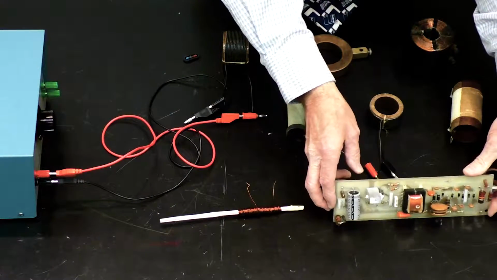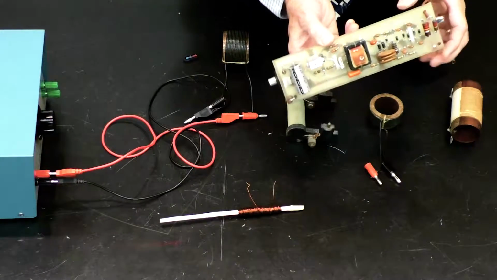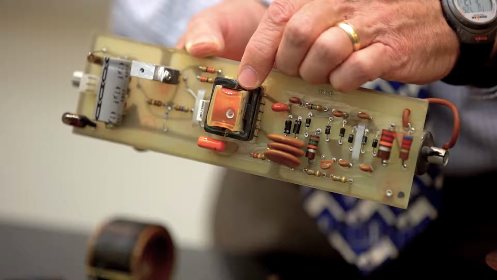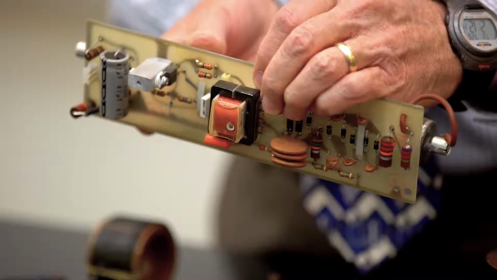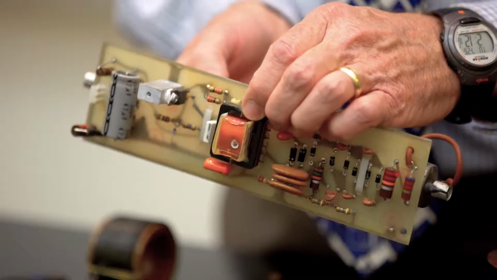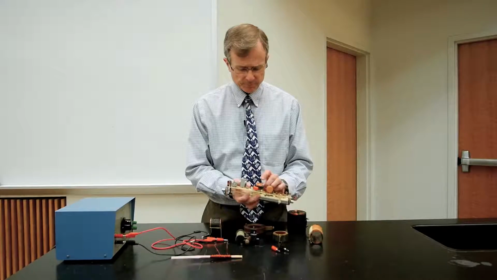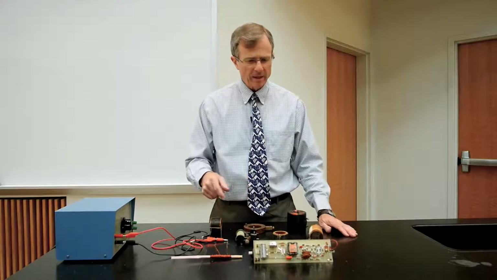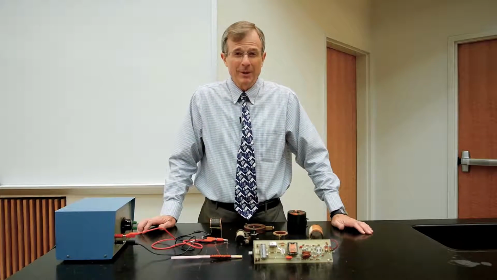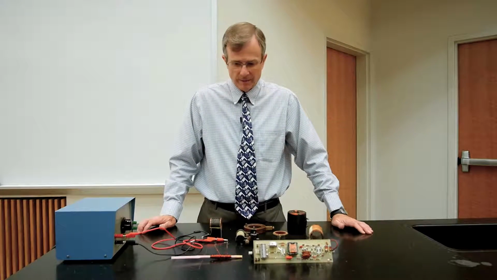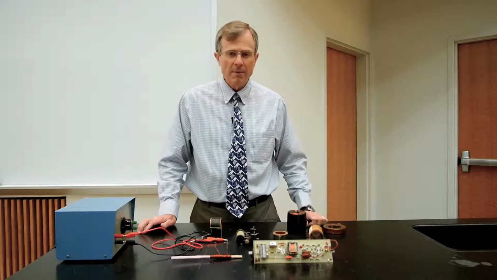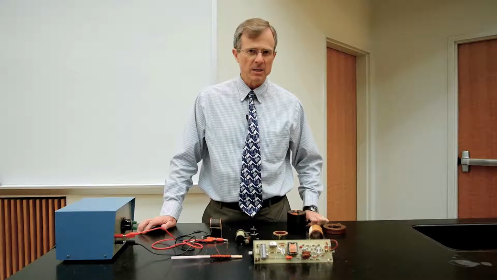You'll find inductors in circuits. This one is a rather large one with very, very small, fine wires in here. And so anytime you see a little coil of wire in your computer or in another circuit, we're talking about an inductor there.